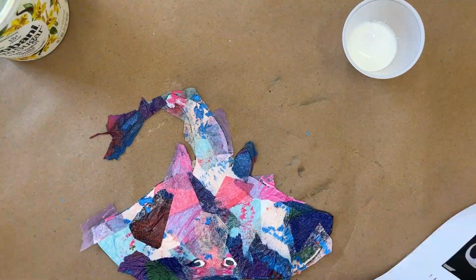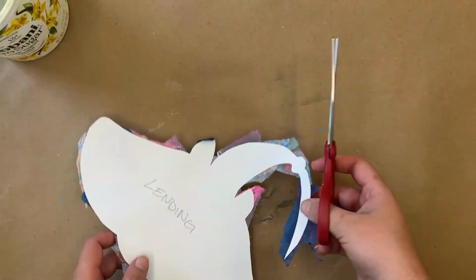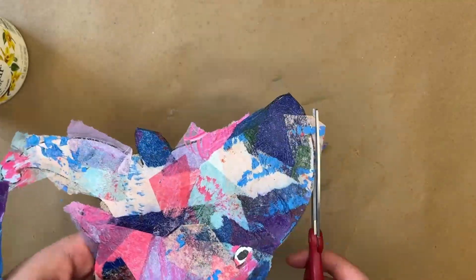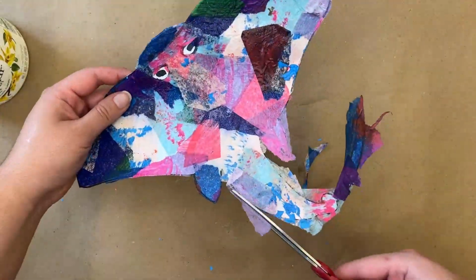If there's tissue paper coming off from the sides, wait for it to dry down a bit before taking a pair of scissors and cutting them off. When finished, please make sure to clean your brushes.